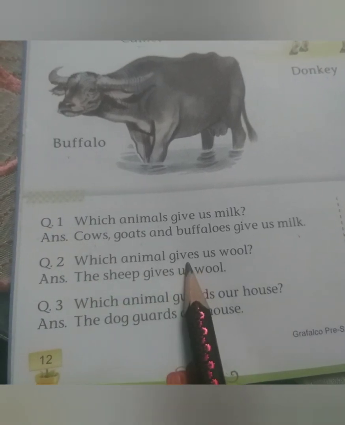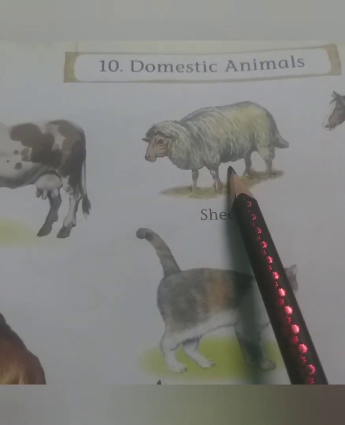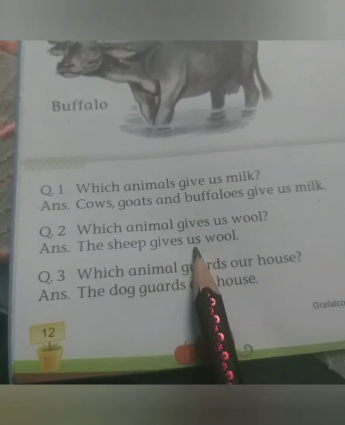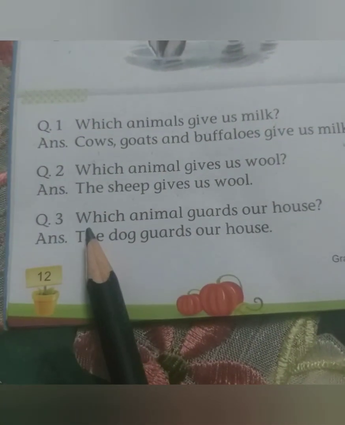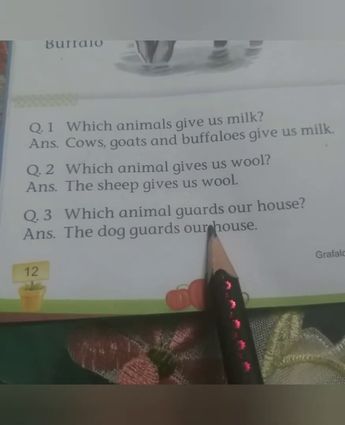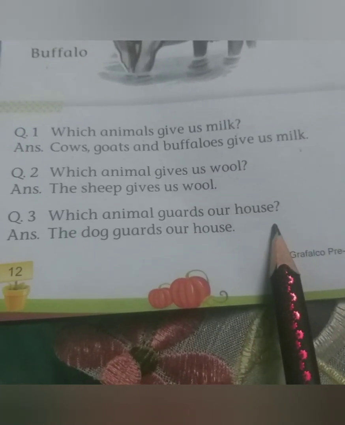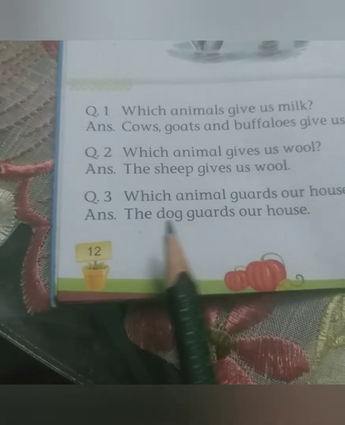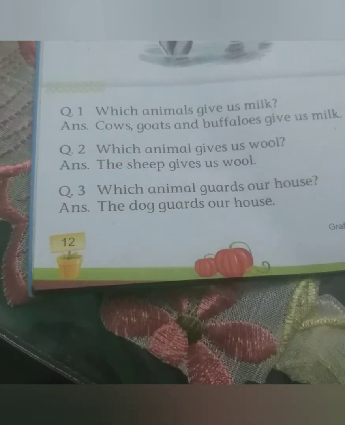Which animal gives us wool? Which animal gives us wool? Sheep. So let's read the answer. The sheep gives us wool. Let's move to the next question. Which animal guards our house? Which animal guards our house? Dog. Let's read the answer. The dog guards our house.